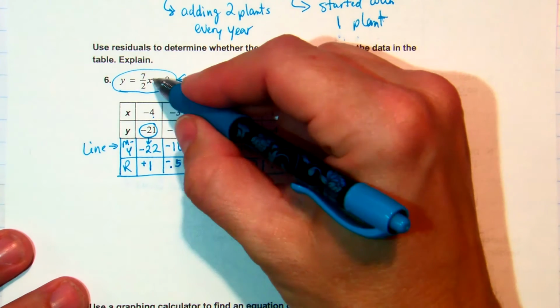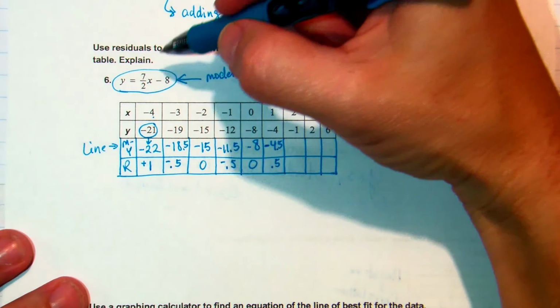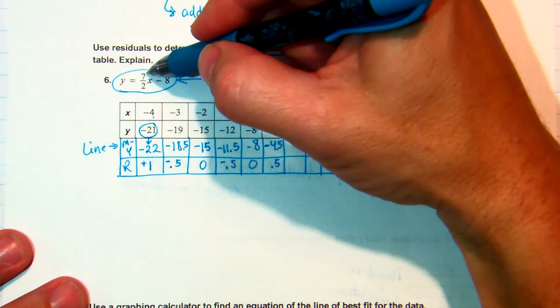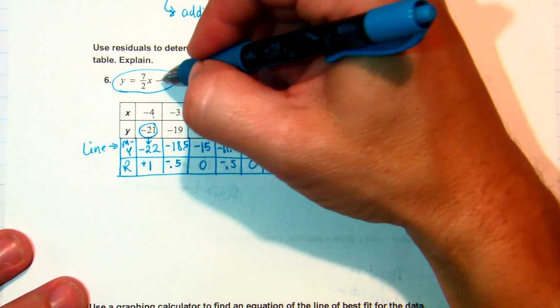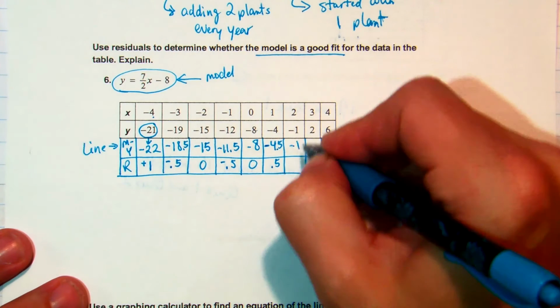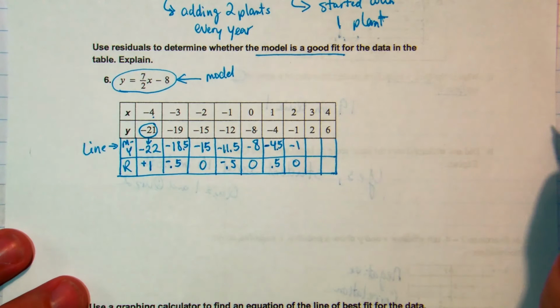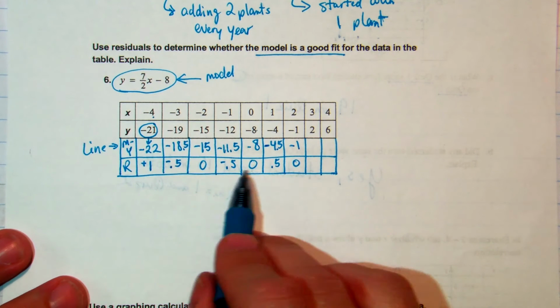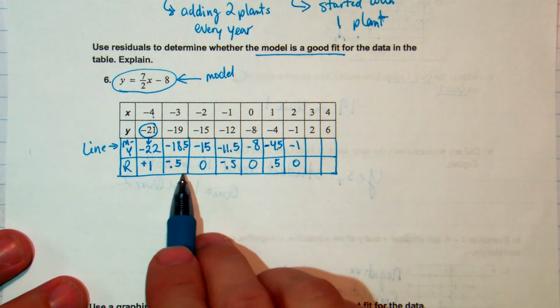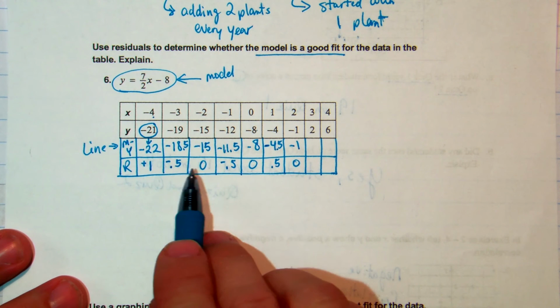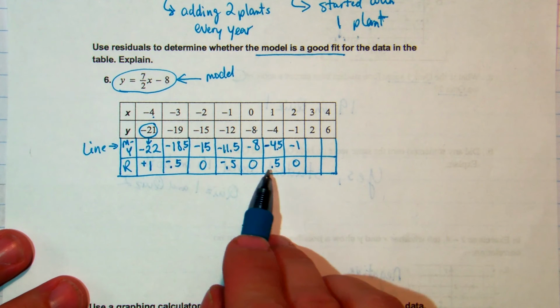Put in a 2. 2 times 7 is going to be 14. 14 divided by 2 is 7. Once again, the 2's would just cancel. So 7 minus 8 is going to be a -1. That is right on the line. And you can see that as these data points are going along here, the residuals are very close to the line and they're evenly dispersed. They're either right on it or they're 0.5 above, 0.5 below.